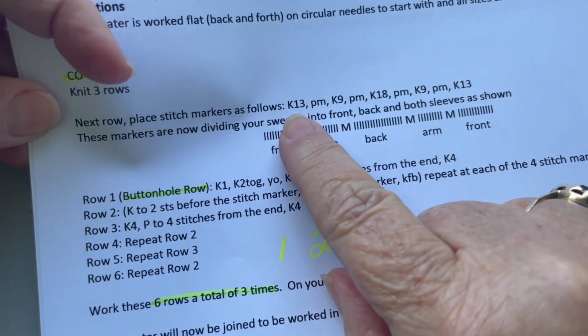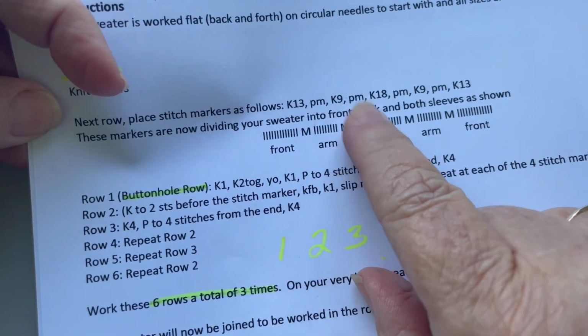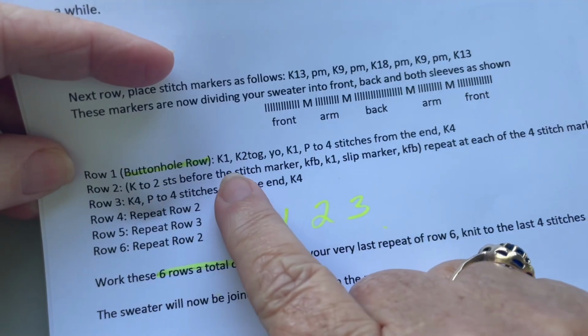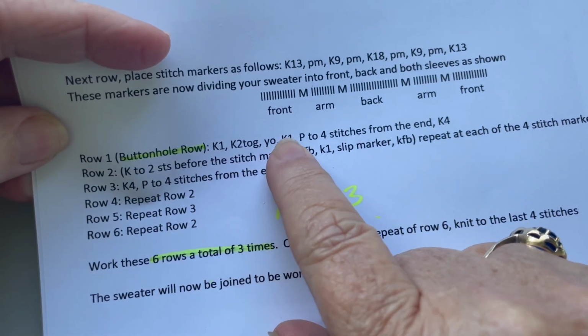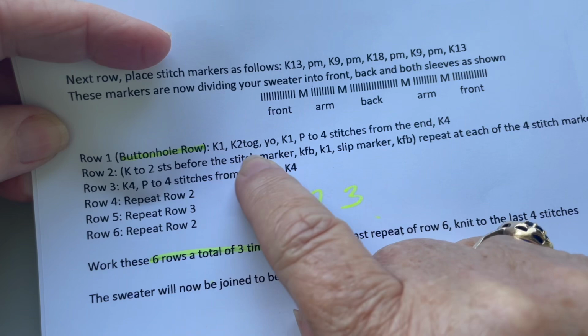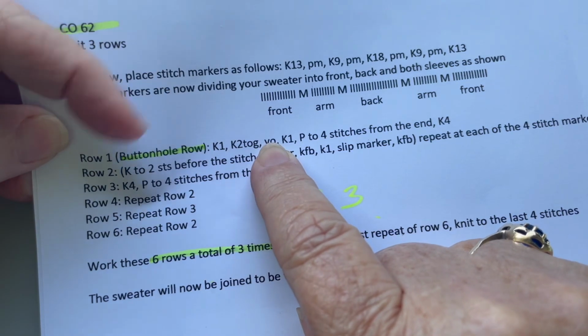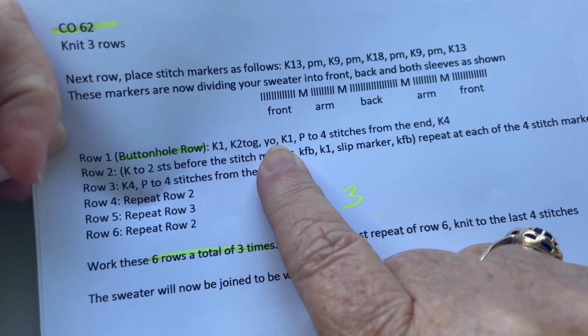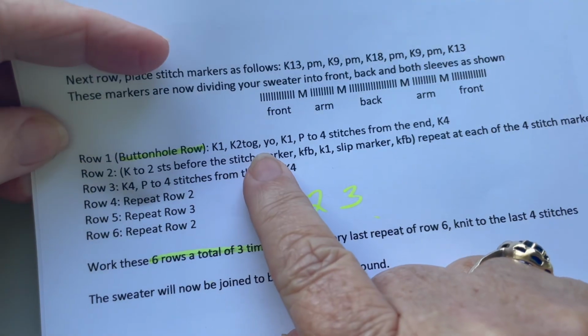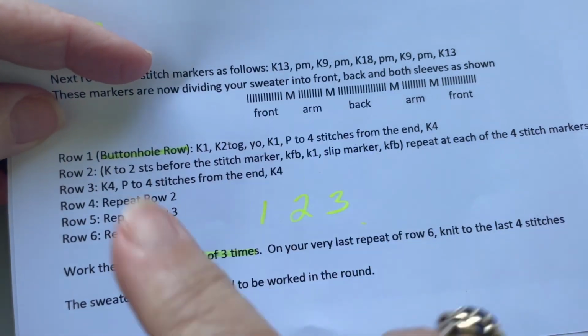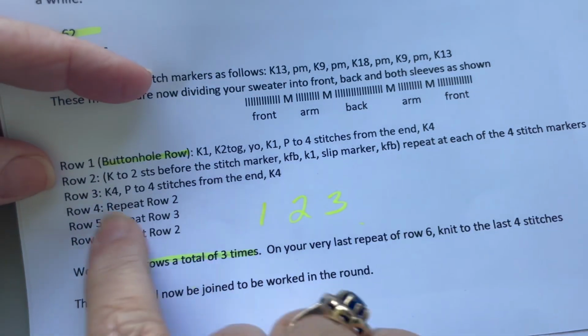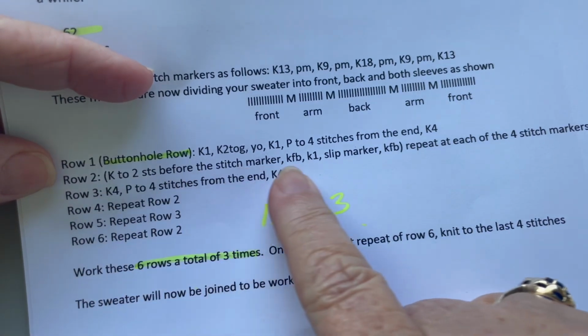I know I can do that. And then I know I can knit 13, place a marker, knit 9, I know I can do that. And then a buttonhole: knit 1, knit 2 together, yarn over. Okay, I might have to look that up if I'm a new knitter and I don't quite understand it. But just search knit 2 together, yarn over on YouTube, and it'll be there. Or come to a class, obviously. You can always come to a class. And then knit 2 stitches, I can do that.